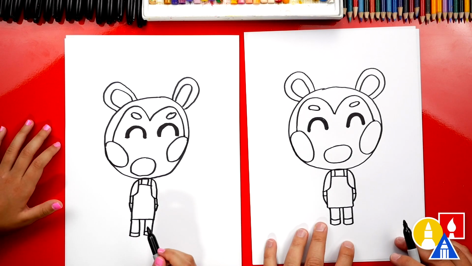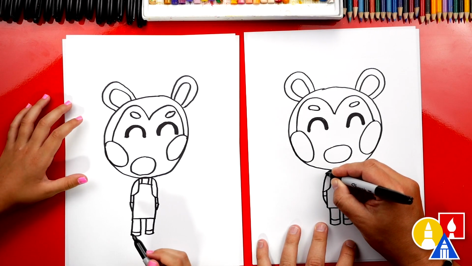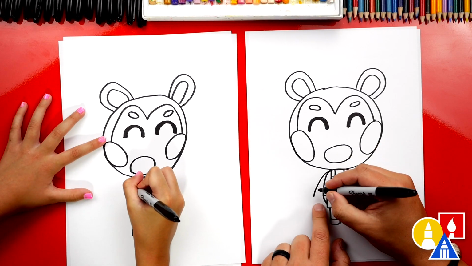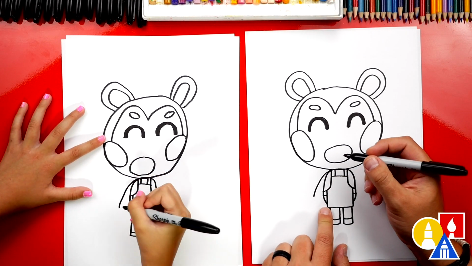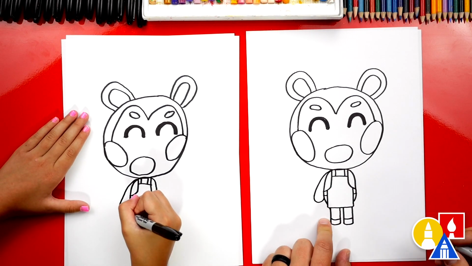Okay, now what should we draw? Her arms. Yeah, she's missing arms. We'll start right here on her shoulder, and we're going to draw a curve. It comes down, and it's still pretty close to her body. And then right at the end, we're going to draw a U to connect back into her body.